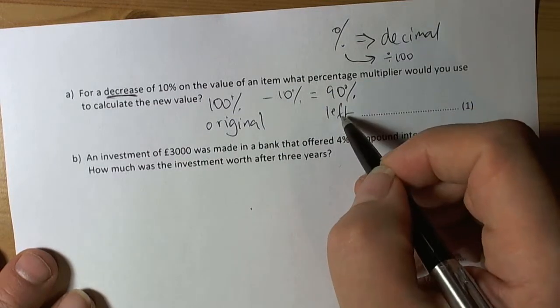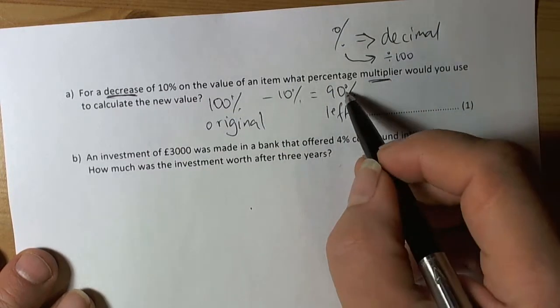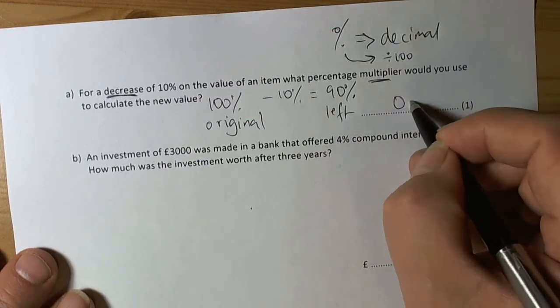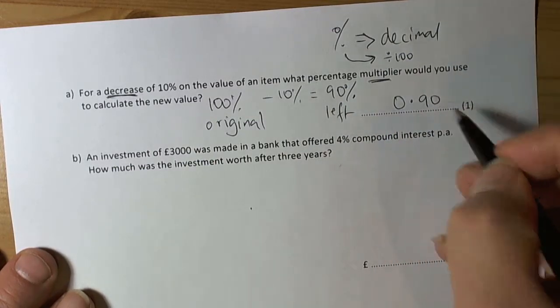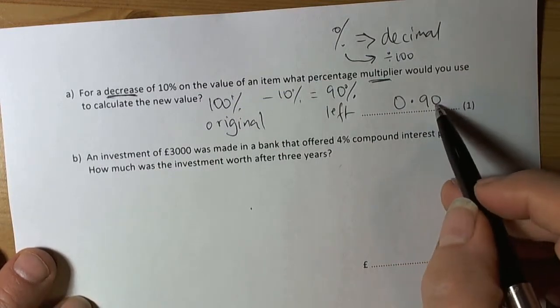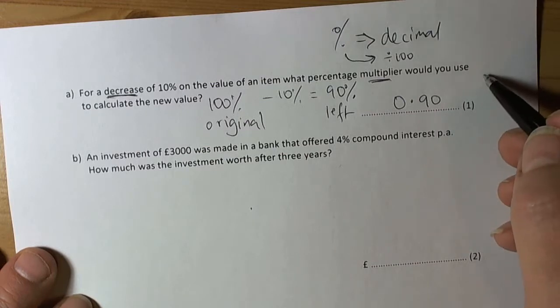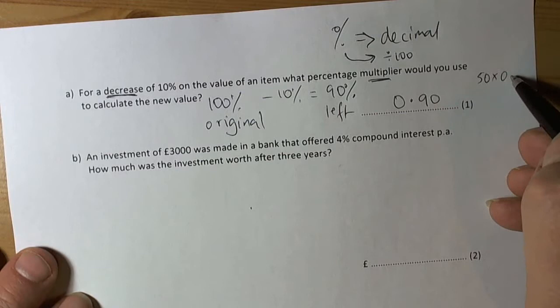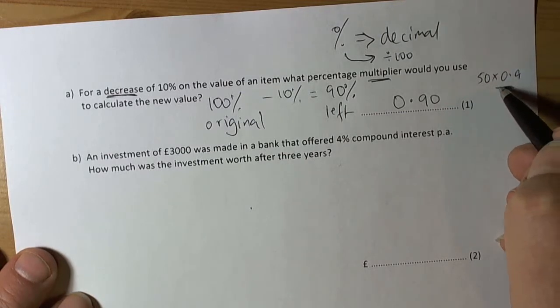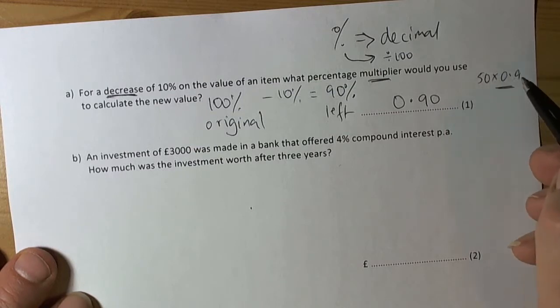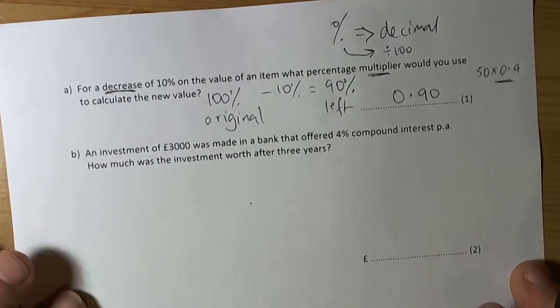So as a multiplier, we have to turn, what's the word multiplier? We have to turn the percentage into a decimal. So we divide by 100, so 0.9. So the multiplier will be 0.9. And all that means is that if I have to decrease, say, 50 quid by 10%, then I would end up doing 50 times 0.9. Percentage multiplier means we find a decimal that we multiply by to give us the same answer as if we'd done the percentage of it.